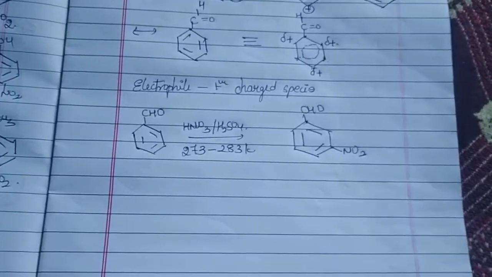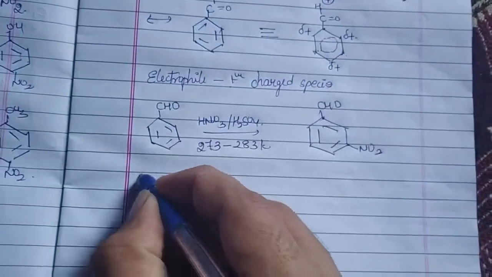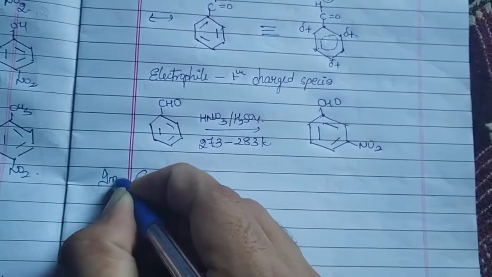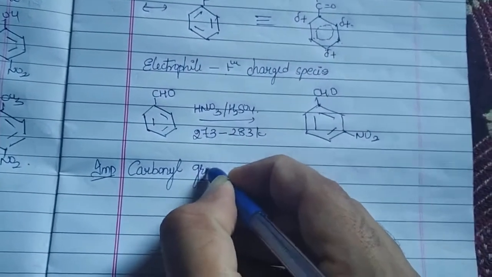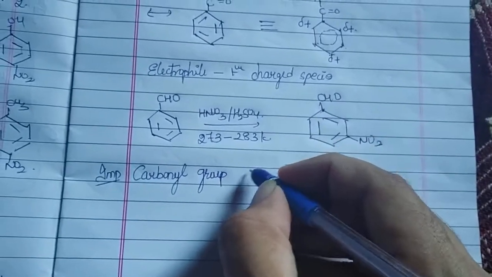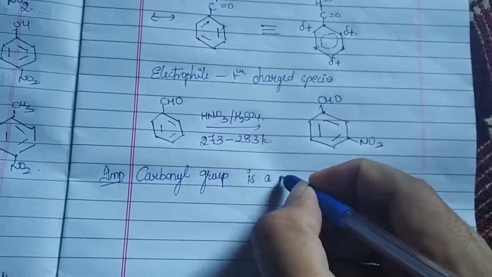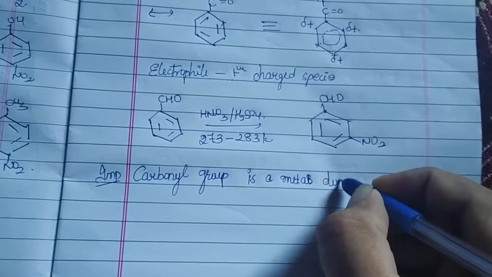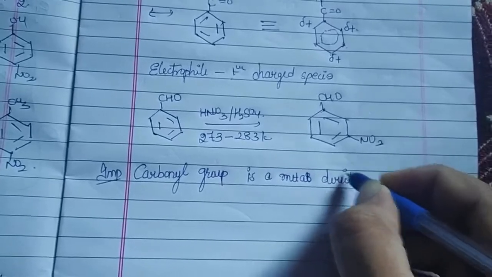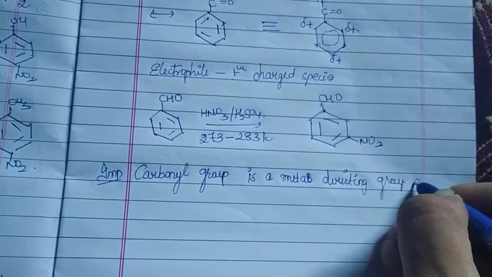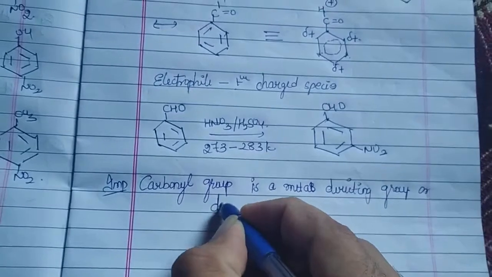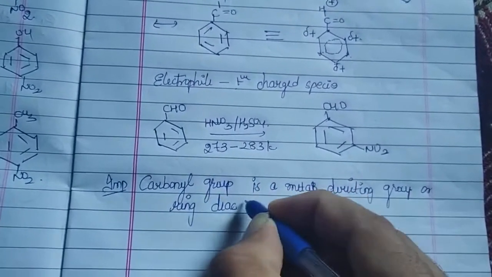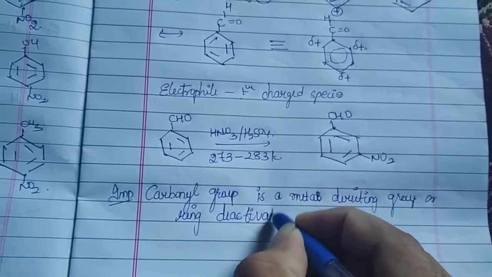So therefore we say carbonyl group, remember, mark my words, important point: carbonyl group is a meta-directing group, or what we can say, a deactivating group, a ring deactivating group.